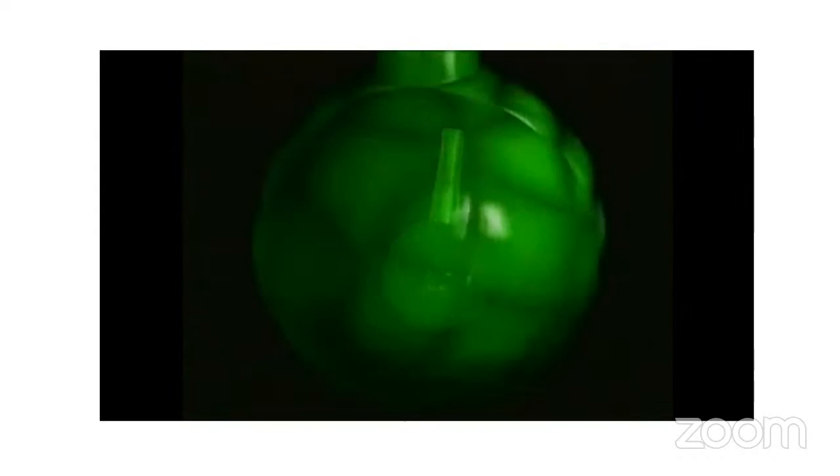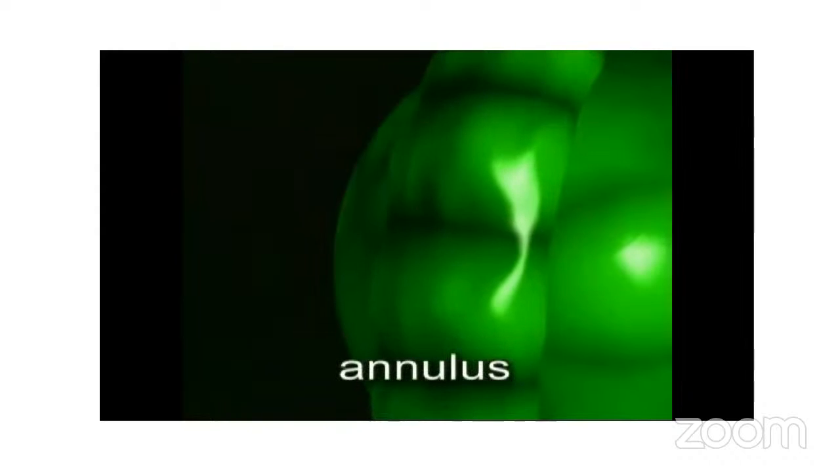The outer wall of the sporangium consists of a layer of protective jacket cells. As the sporangium matures, a row of jacket cells enlarge to form a band known as the annulus. The outer wall of each annular cell is very thin and delicate.